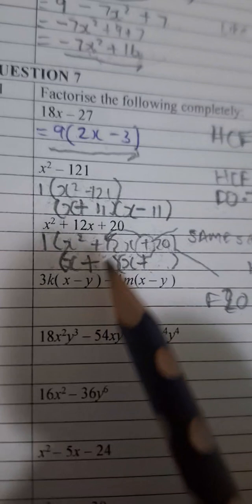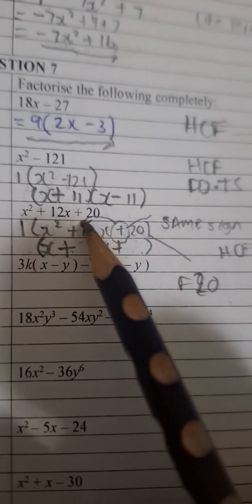Now we know, because we've already established the sign inside the bracket, both of these need to be positive. So then the $1 million question is, which pair of factors, when I add them, gives me the middle answer, which is 12, the coefficient of x? Is it 1 plus 20 that gives me 12? No. Is it 2 plus 10 that gives me 12?